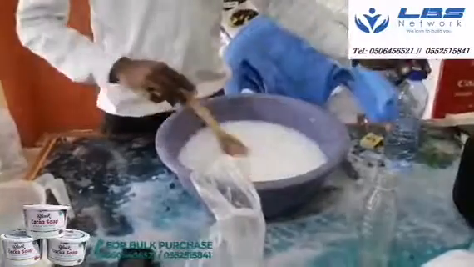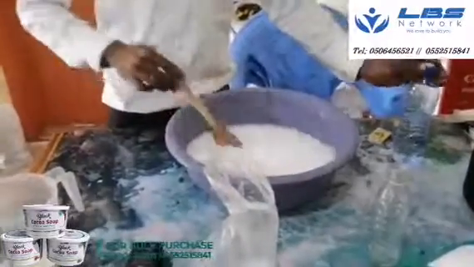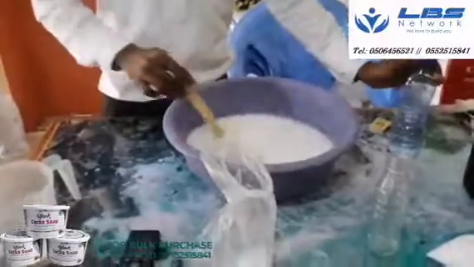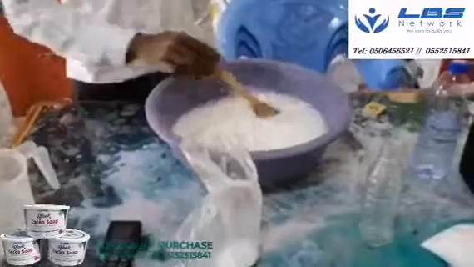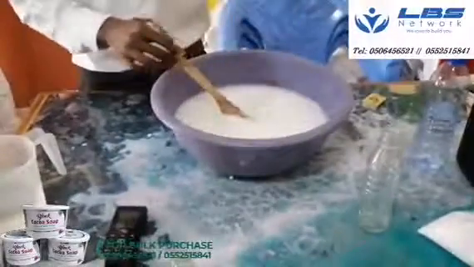Remember I've given you all the ingredients and the measurements on WhatsApp, so you can just go there to look at the measurements, and you can add our preservative to it.